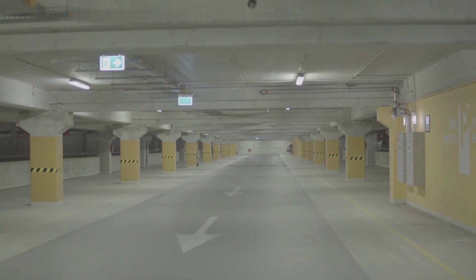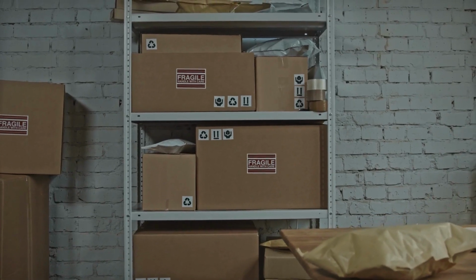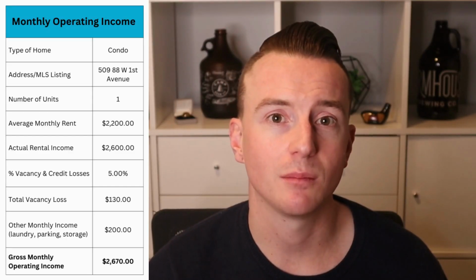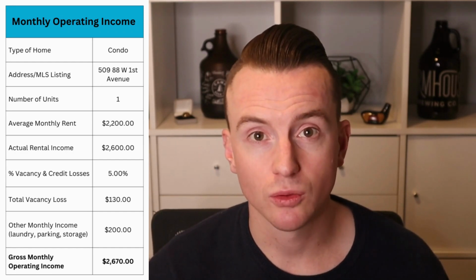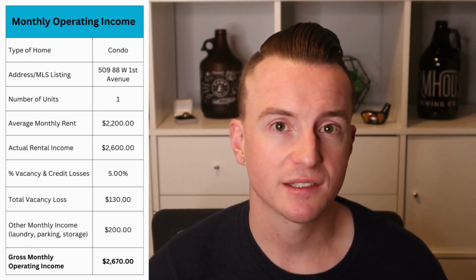Now, I've heard other people talk about there are plenty of other ways that you can make additional monthly income. How can that be done? There are several ways, but the most common would be things such as renting out a parking spot, storage locker, or having a paid laundry and dryer on site. For this example, we have other monthly income at $200 a month. This puts our gross monthly operating income at $2,670.